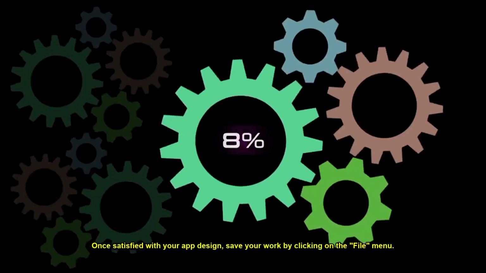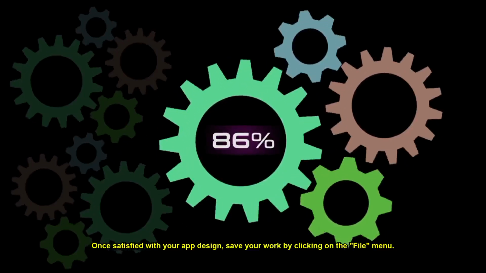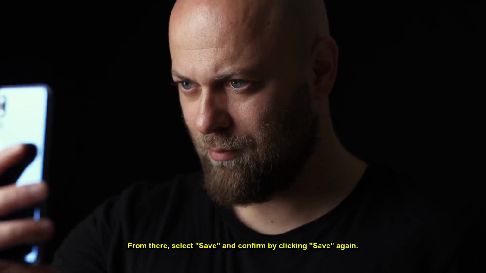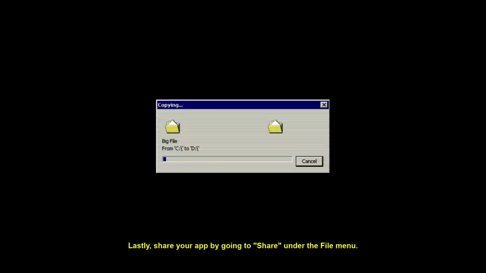Once satisfied with your app design, save your work by clicking on the File menu. From there, select Save and Confirm by clicking Save again. You can also publish your app for users by selecting Publish to Everyone. Lastly, share your app by going to Share under the File menu.